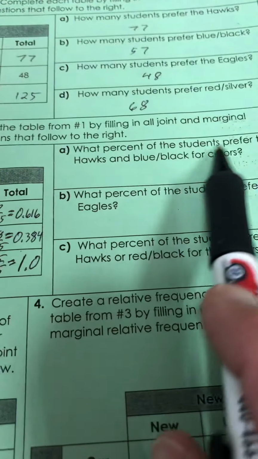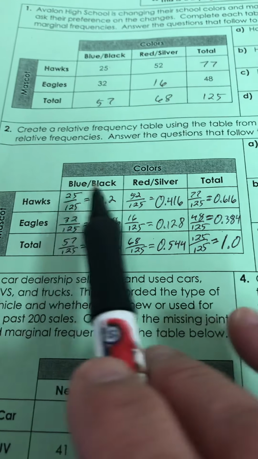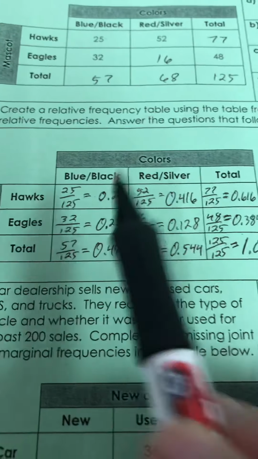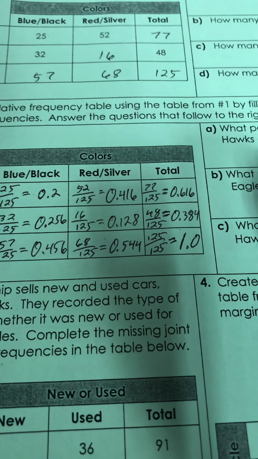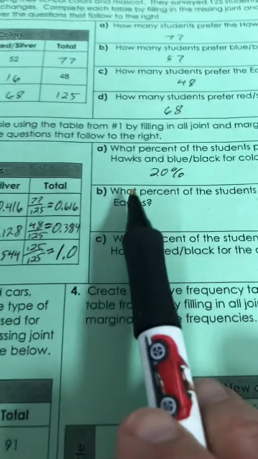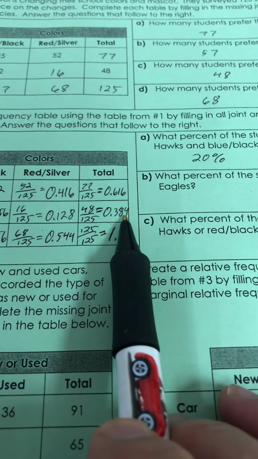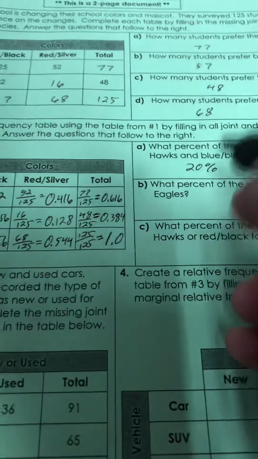What percent of the students prefer the Hawks and blue, black for colors? Hawks and blue, black, that's 0.2, and that equals 20%. You just move the decimal 2 places to the right. What percent of students prefer the Eagles? Eagles in general, it's going to go here. If I move the decimal 2 places to the right, you should get 38.4.